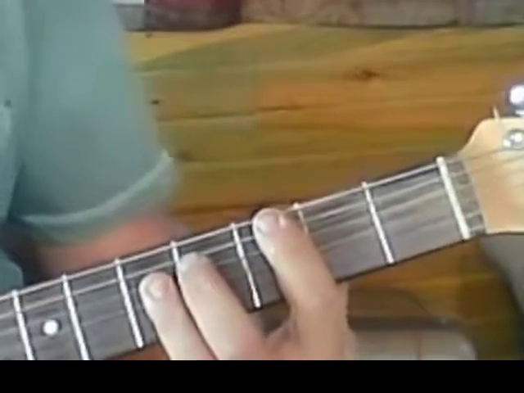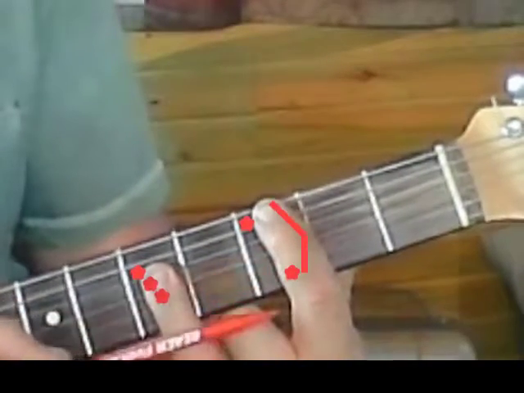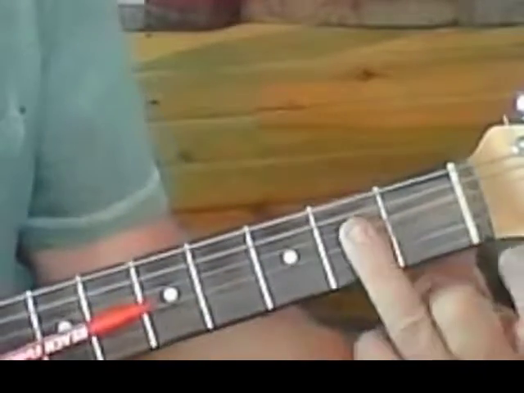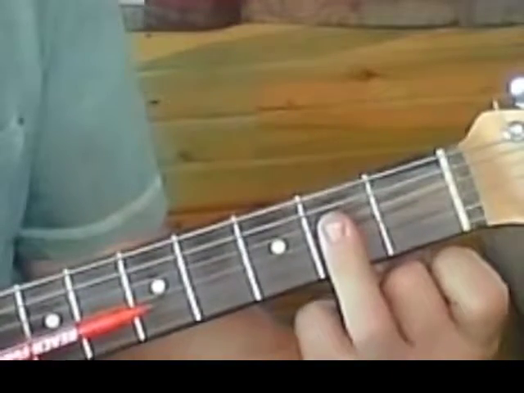So like this would make a C note in this example. Let me get that finger out of the way. Note the shape right here, okay? That's the same thing right there. That's what I was playing earlier. I played it like that. Now I'm playing it like this. I get the same thing.